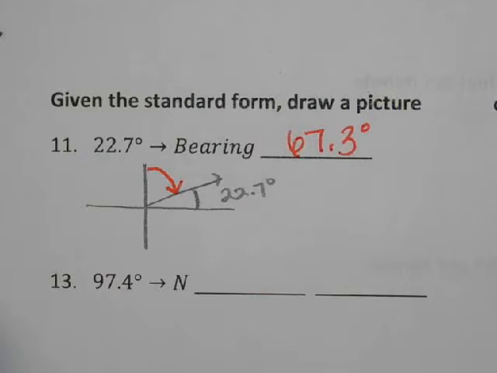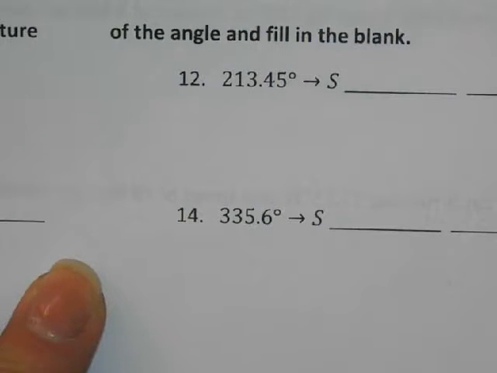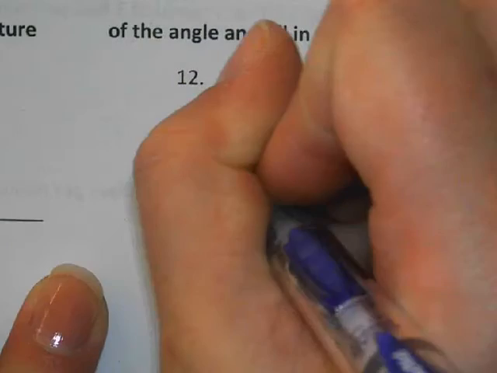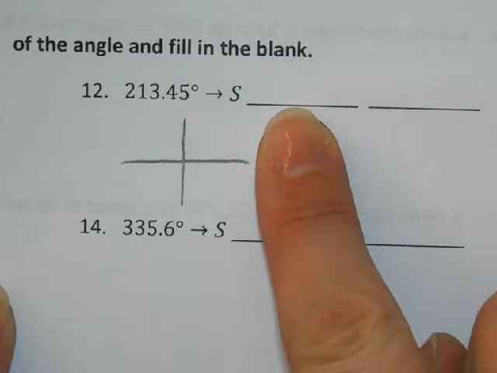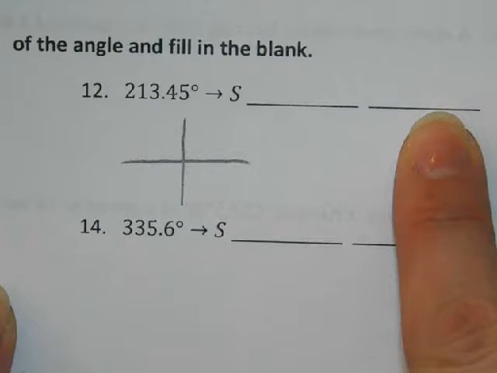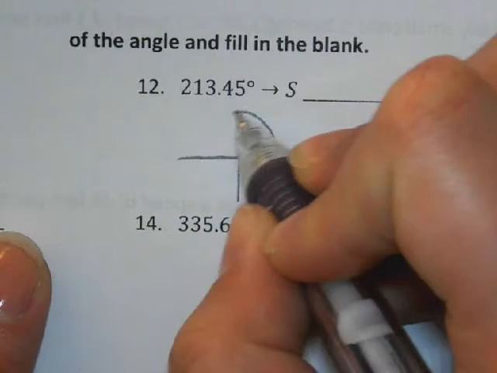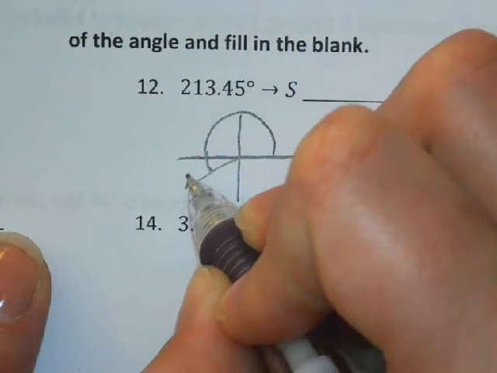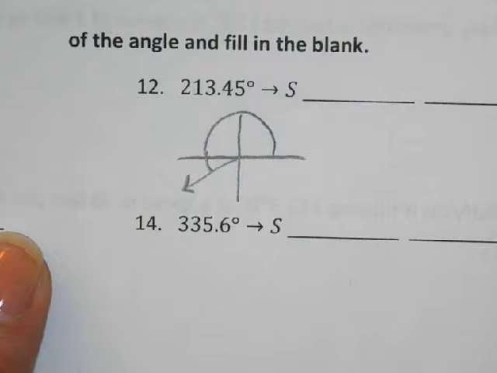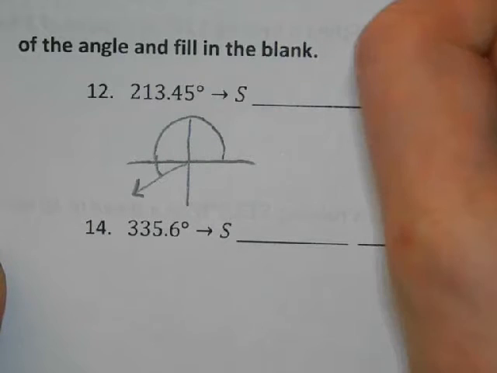All right. Let's look at number 12. So 213 degrees. And there are 2 blanks here because one blank is going to be the number and then one blank is going to be you figuring out if it should be west or east, because it'll have to be one of the two. So 213 degrees would be not quite to 225, which is right in the middle, so it's a little bit less than the middle. And so is this going to be on the west side or the east side? The west. So we're going to say west.